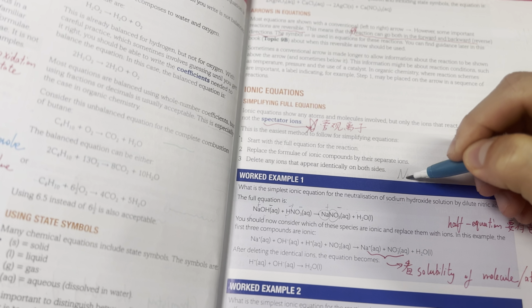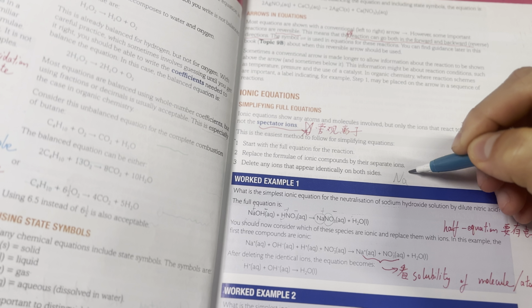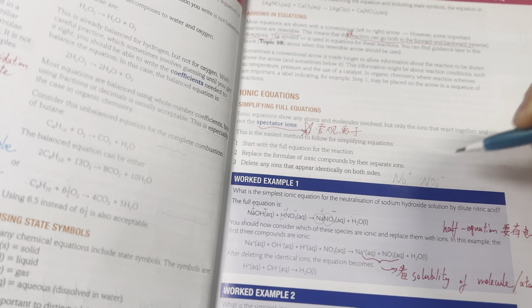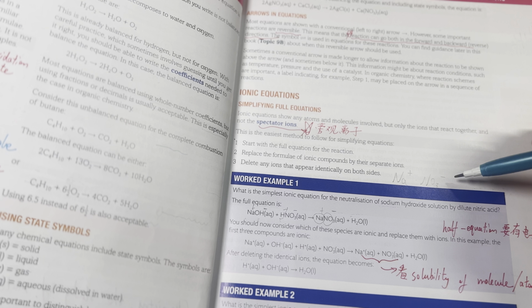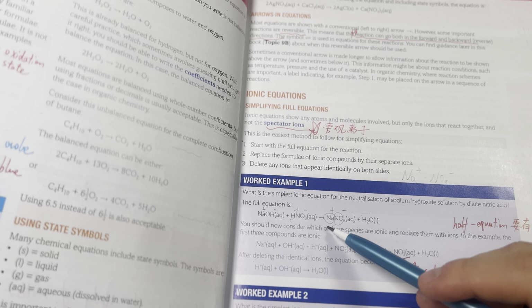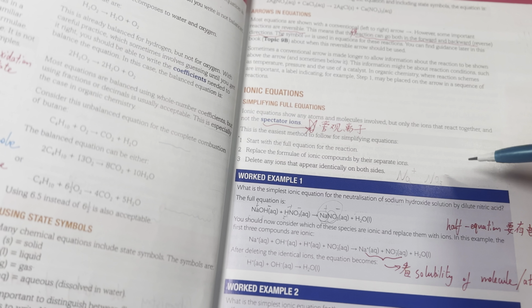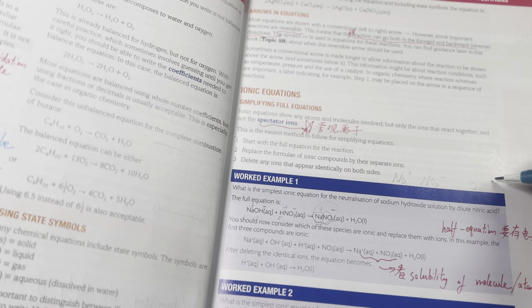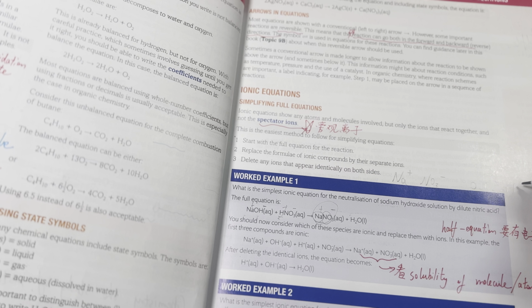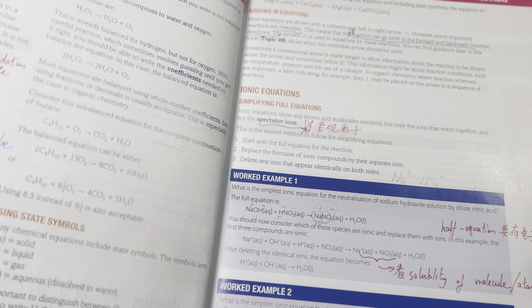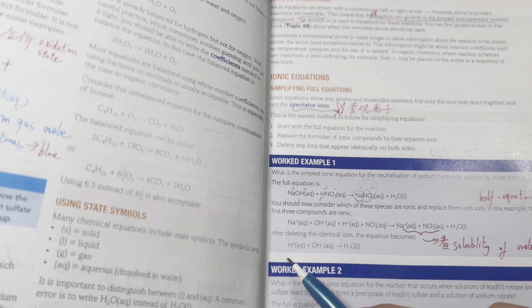Now the sodium and the other ion are called spectator ions because they both exist before and after the reaction. But the hydroxide and the hydrogen ion will form liquid state water, like the book here.